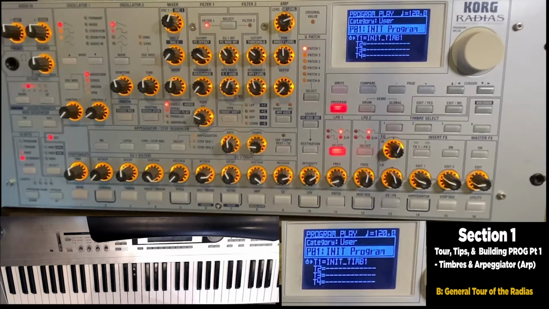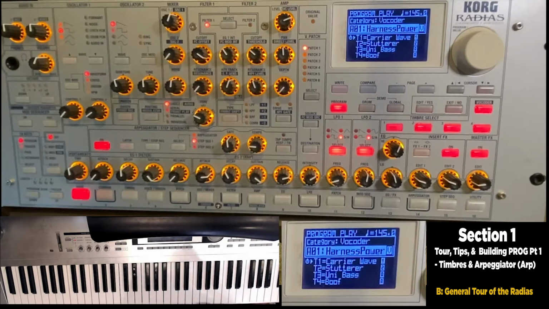So let's talk a little bit about navigating a program. One of the things that we want to do to start with is get used to the different programs that are already installed into the Radius. We're going to take a tour around to some of the different ones. I'm starting here, of course, with the Pole Position sound.